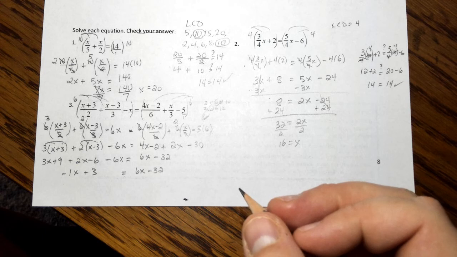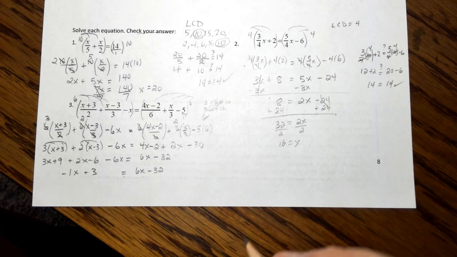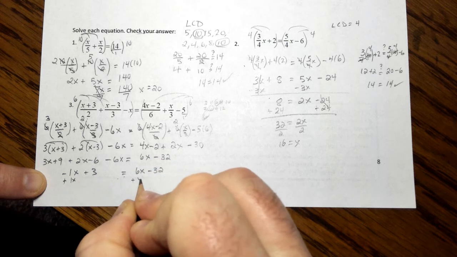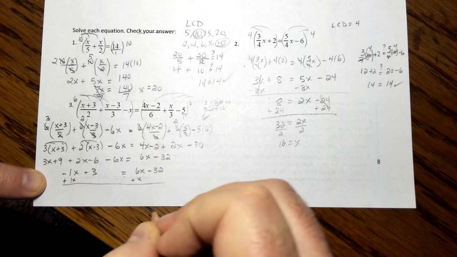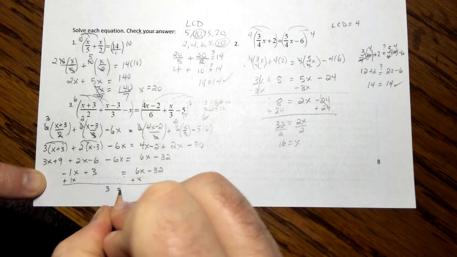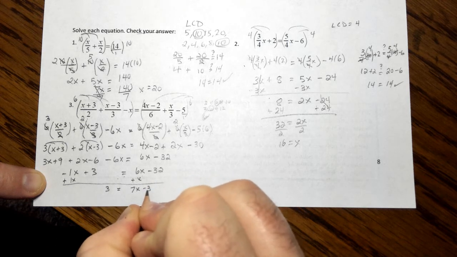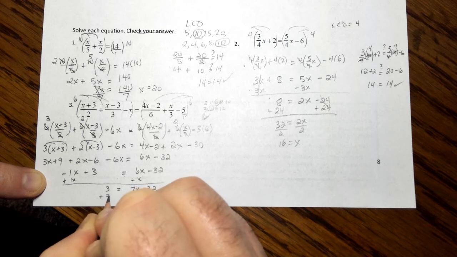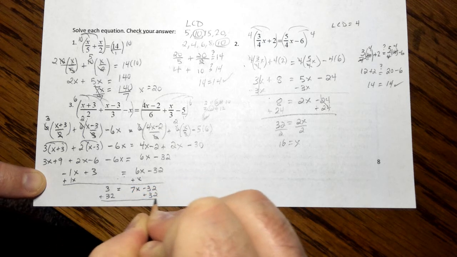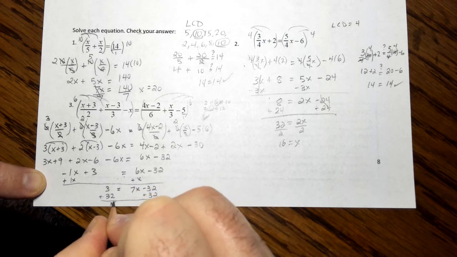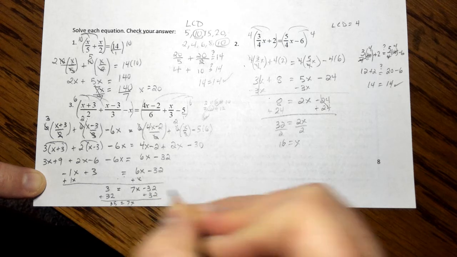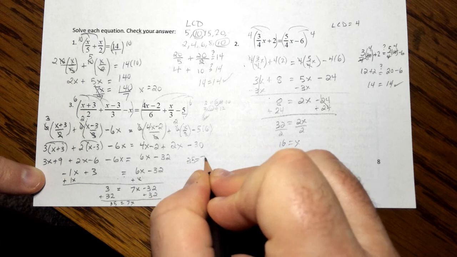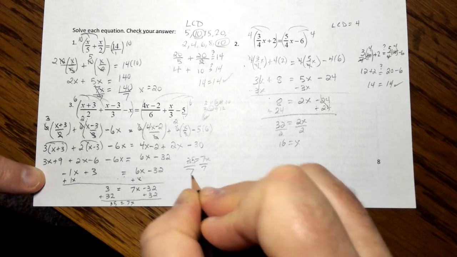All right, so now same thing, we're going to get the x's on one side, we're going to keep them positive, so I'm going to add this 1x or just x to both sides. So I'm going to get 3 is equal to 7x minus 32, so we can add the 32 to both sides. And I'm going to get 35 is equal to 7x. So when we get 35 is equal to 7x, we divide by 7 to get x is equal to 5.